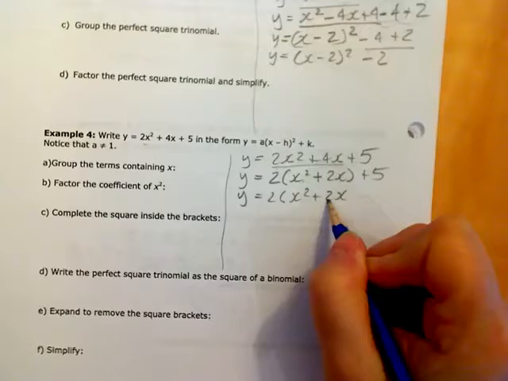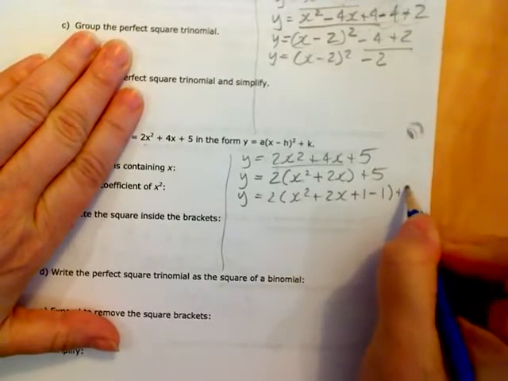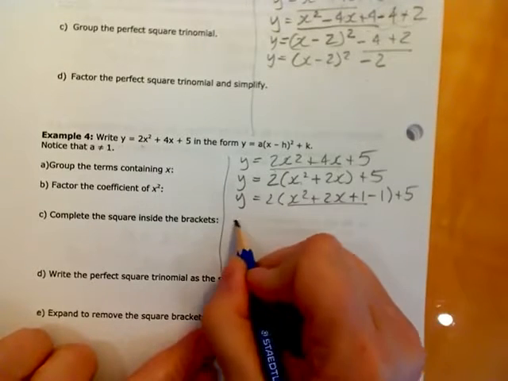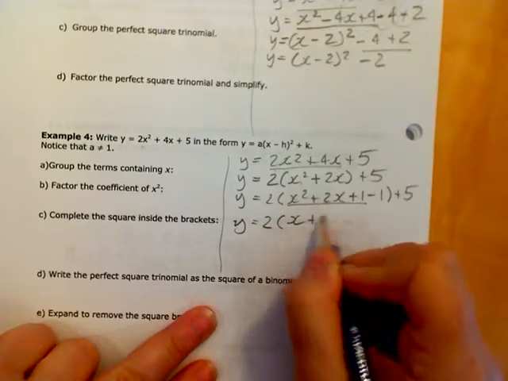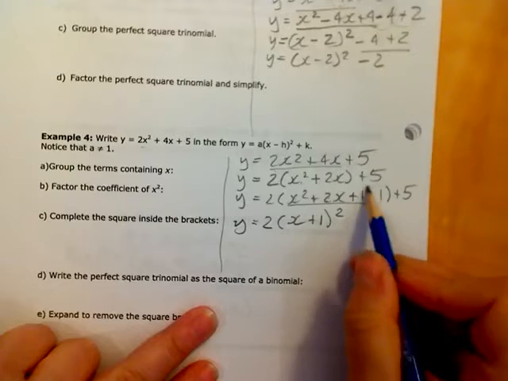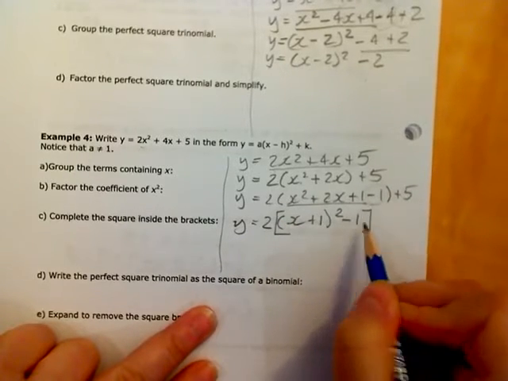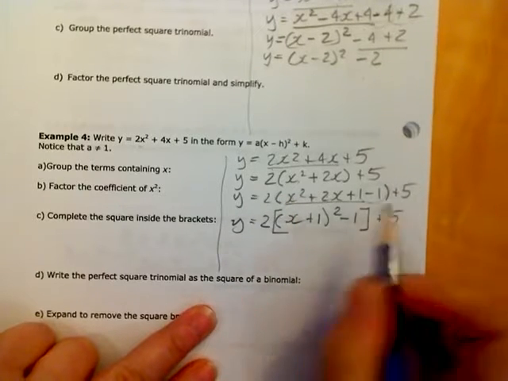Half of this is 1. 1 squared is 1. So we'll add and subtract 1. So it's like adding 0. It's still the same. Then these 3, x, that sign, half of that. And then we have this, right? Still in the brackets multiplied by 2 plus that.